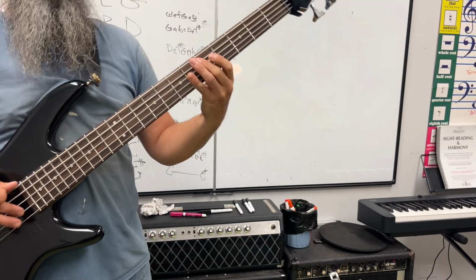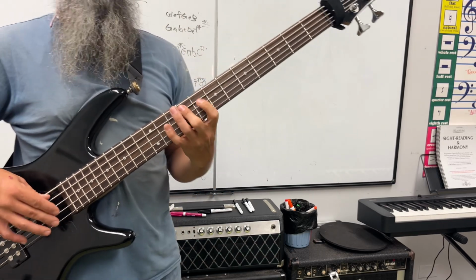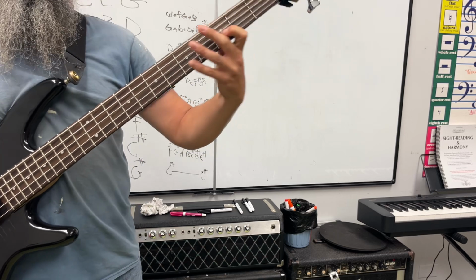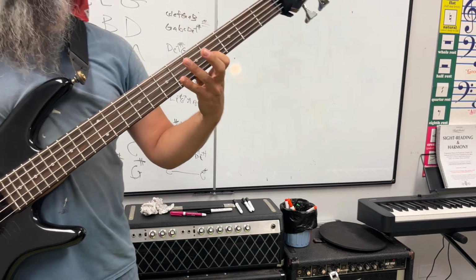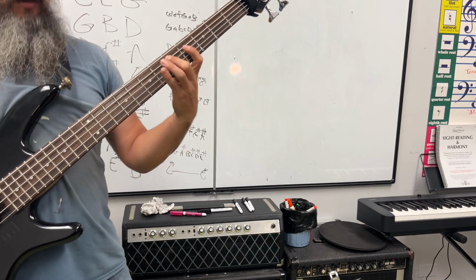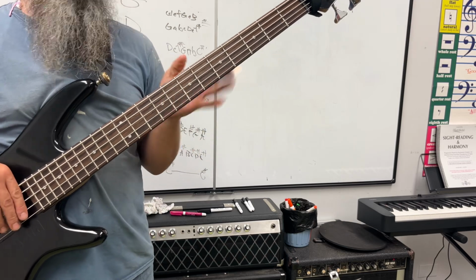This is countless hours of work. If you just do this over and over again, the next step is C, E, G, G, B, D, D, F sharp, A, C sharp, E. When you can do this with each one of these notes, that's when you add a little flair.